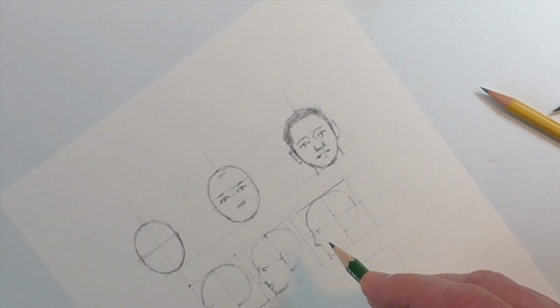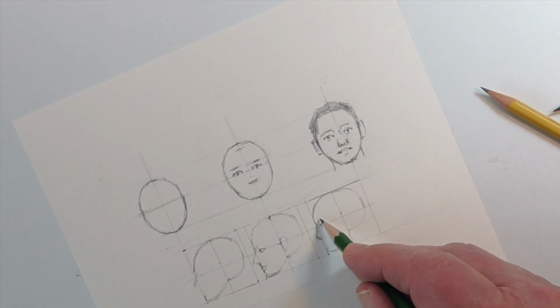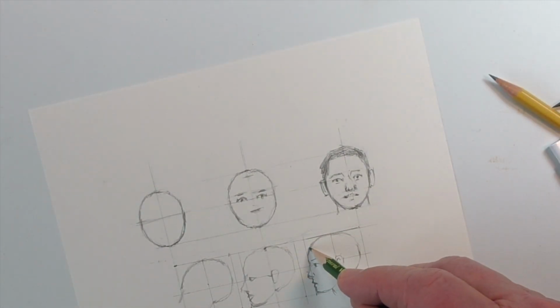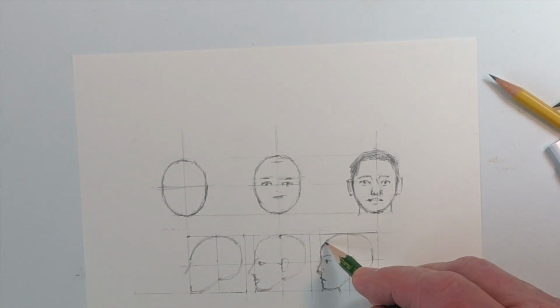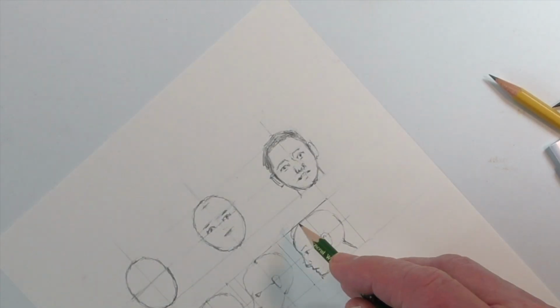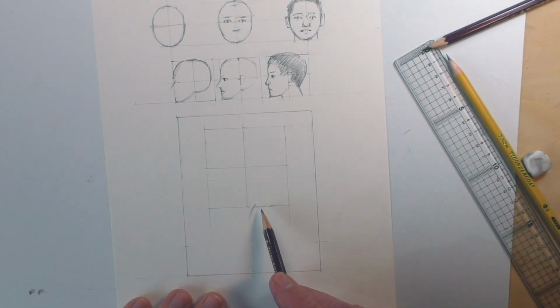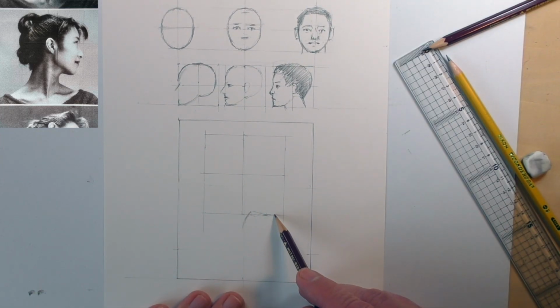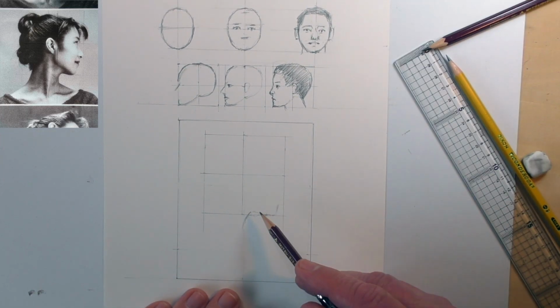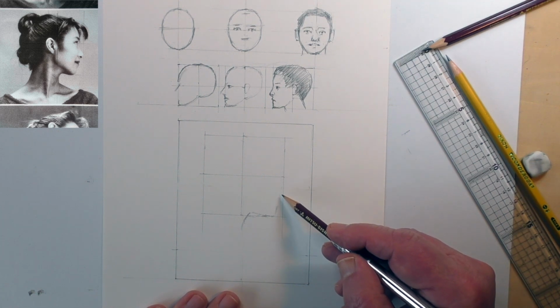I'd practice these first before I try any 3/4 views. If you draw a square and put cross lines in that square, that helps to guide you. And the hair is just above the outside of the square.